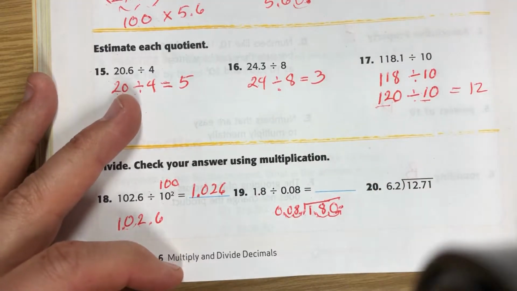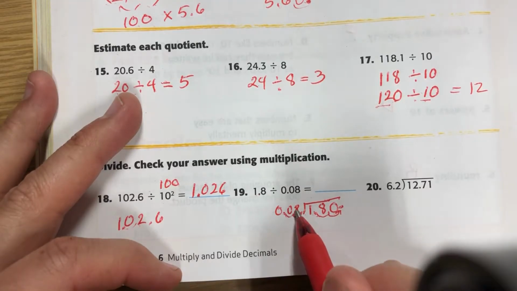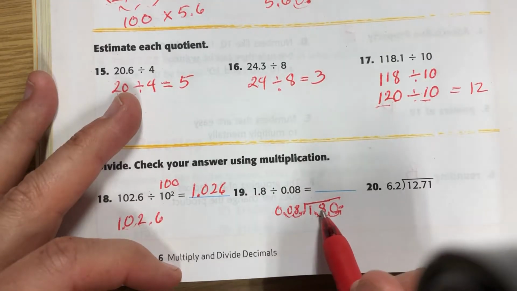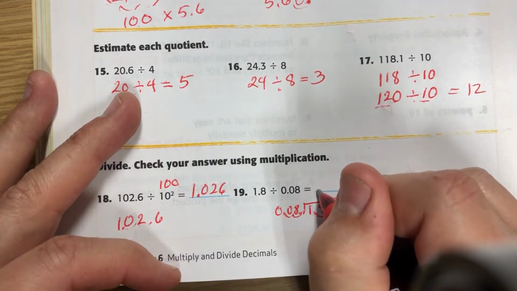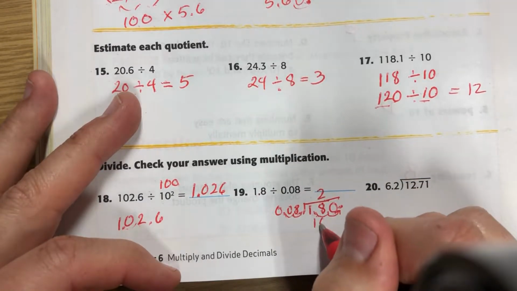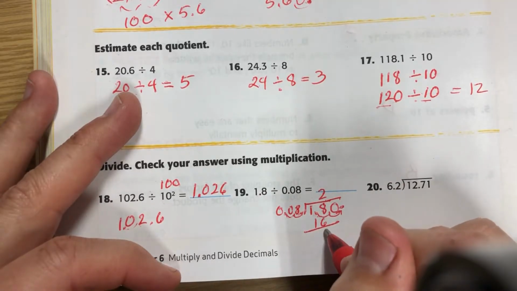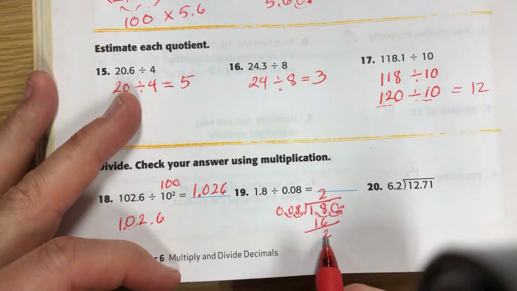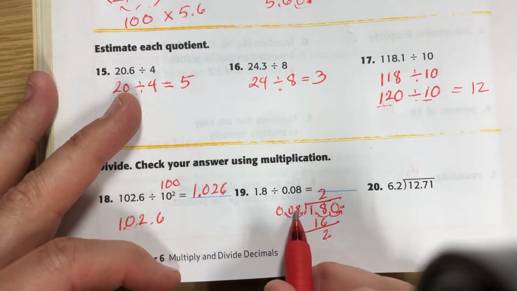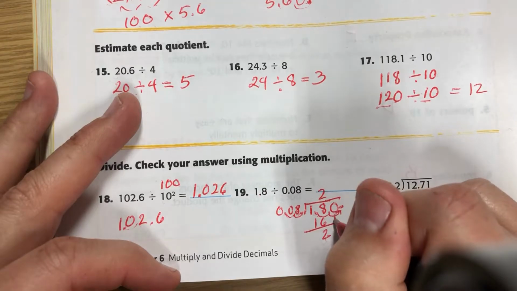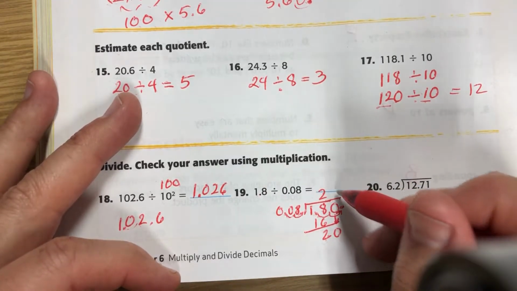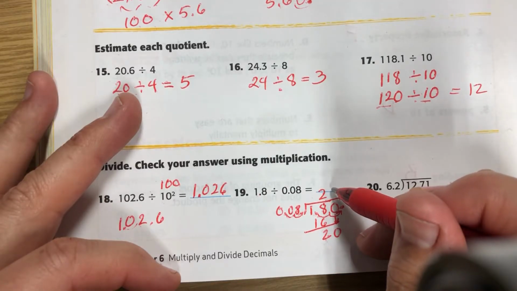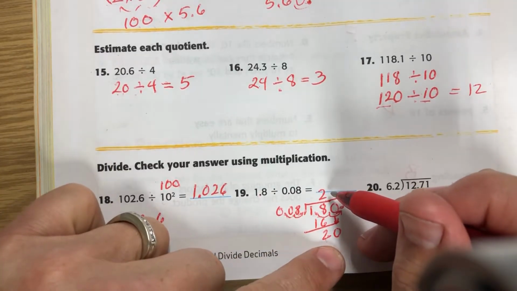And now we can begin dividing. So we say, does 8 go into 1? No. Does 8 go into 18? Yes. How many times? Twice. 2 times 8 is 16. We subtract and we get 2. Is that an okay answer? Yes, it is, because it's lower than the divisor. So then we can bring the next number down, which is a 0. Every time we bring a number down, it means something has to go above it. The answer to what goes above it is how many times 8 goes into 20.